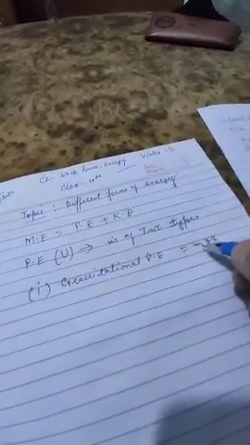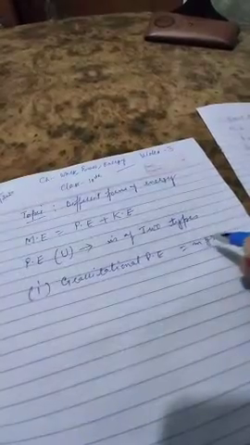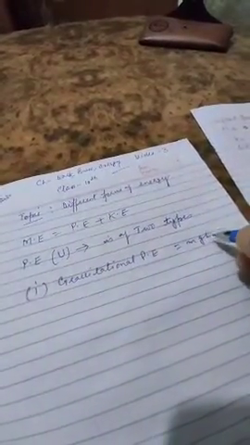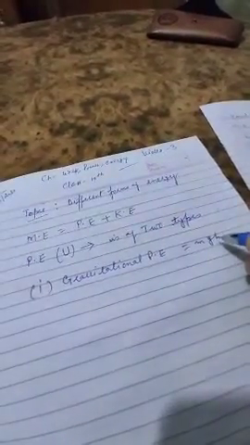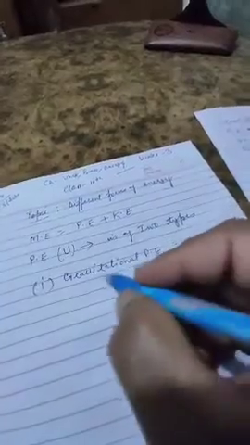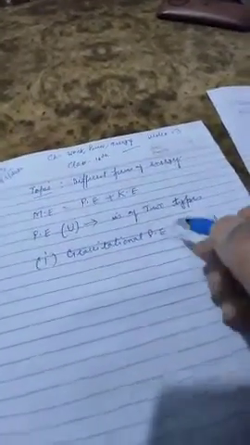M is the mass and g is the acceleration due to gravity and h is the height. So this is the gravitational potential energy.